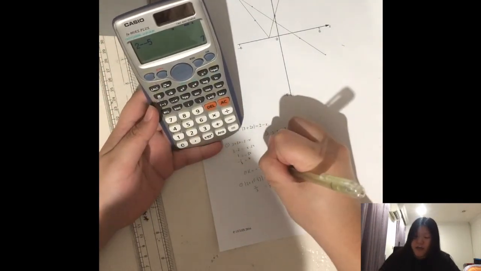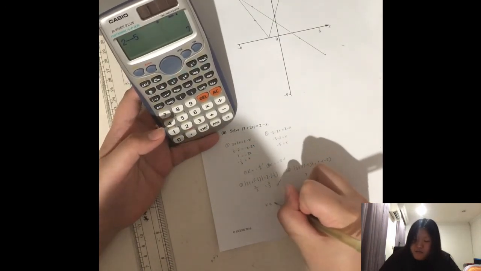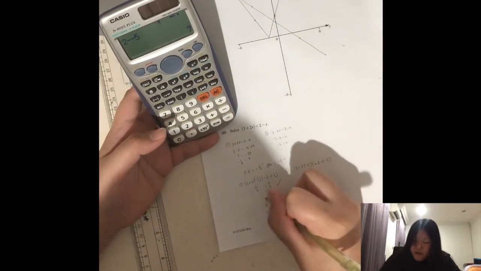So our x values are x is equal to negative 1 over 3 and x is equal to negative 5. And that is my explanation for the past paper.